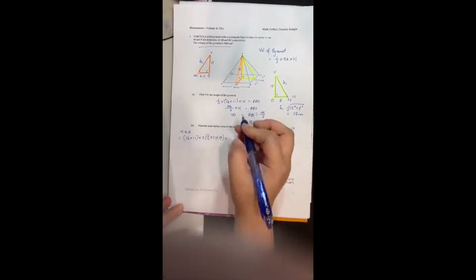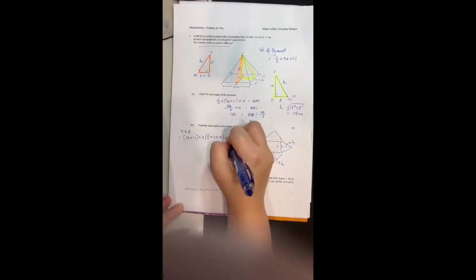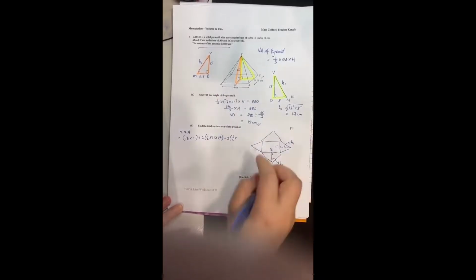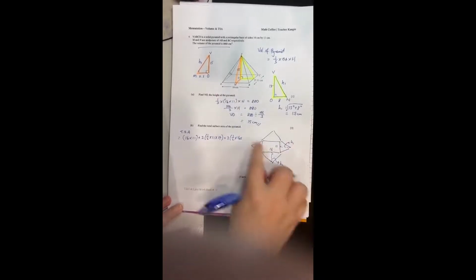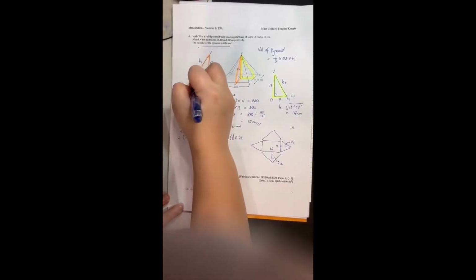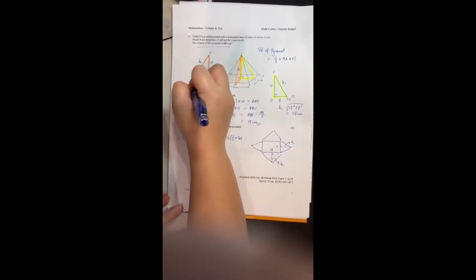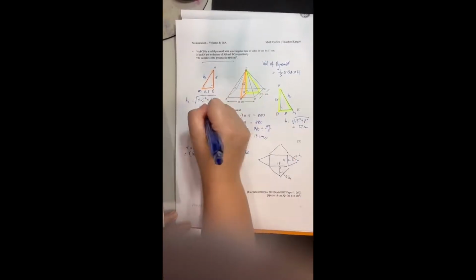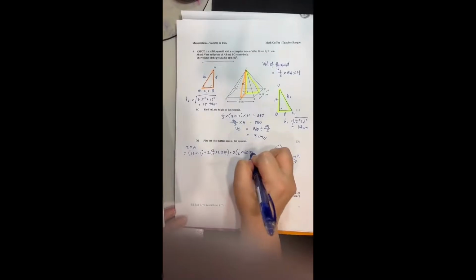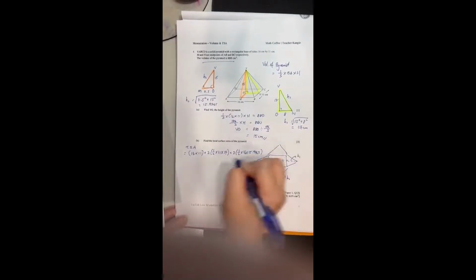Then after that, we have another pair, this one. So it's 2 times half times the base, which in this case is 16. So it's half times 16 times H2. H2 I haven't found. Again, this is the hypotenuse. So my H2 will be the square root of 5.5 squared plus 15 squared, and that will give us 15.9765.